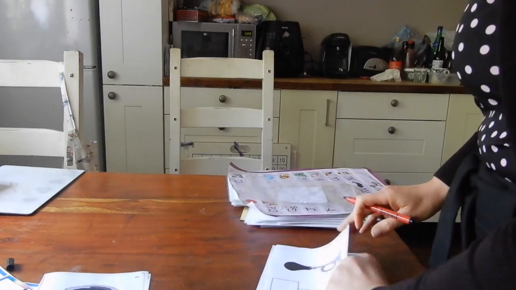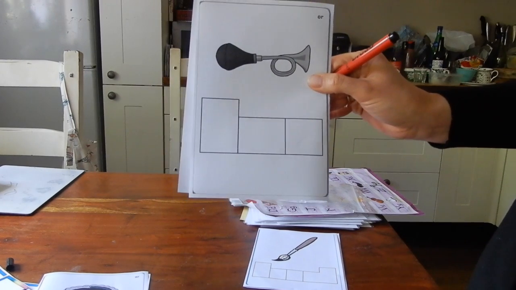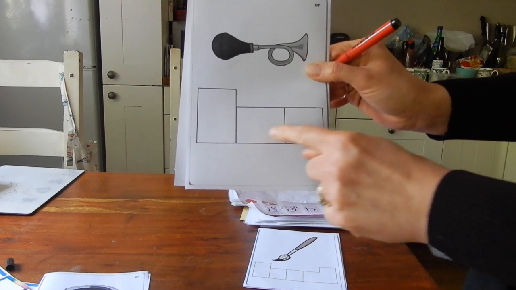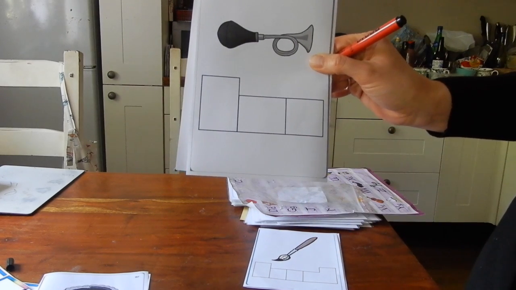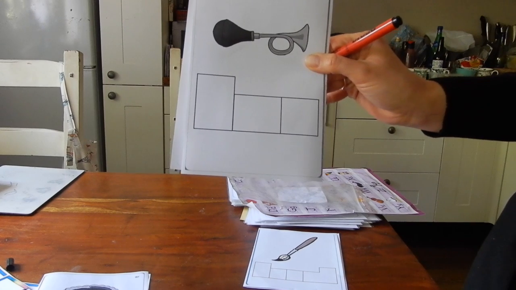Right, let's have a look at this. Is a horn, a horn. So we're looking for 1, 2, 3 sounds in horn. Can you work out what they are? Robot talk it.